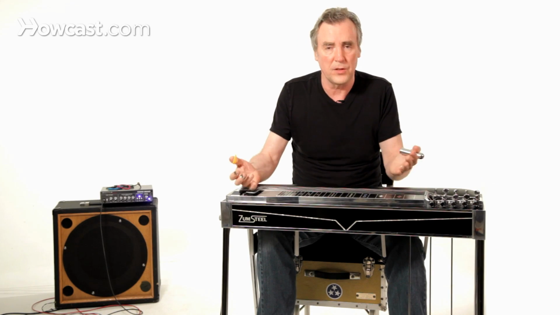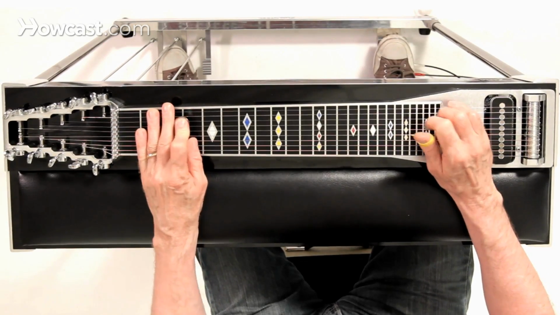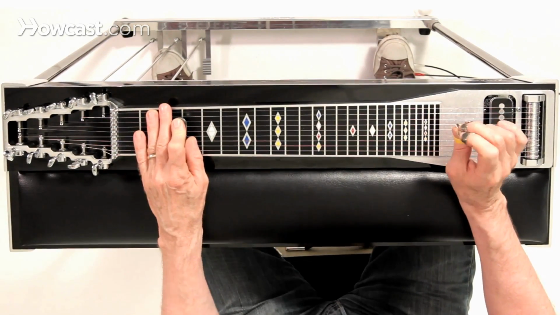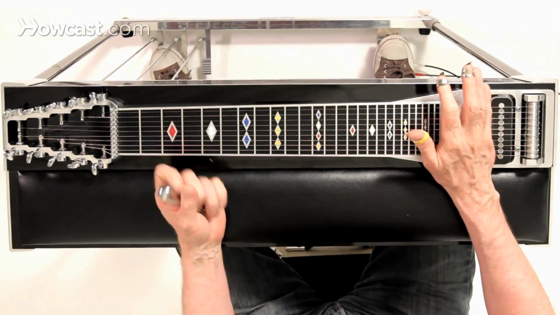vocalist commences here. You get the general idea. Simple intro, 1, 5, and 1, and then back to 1. And the singer starts. Okay, so that's the thing.